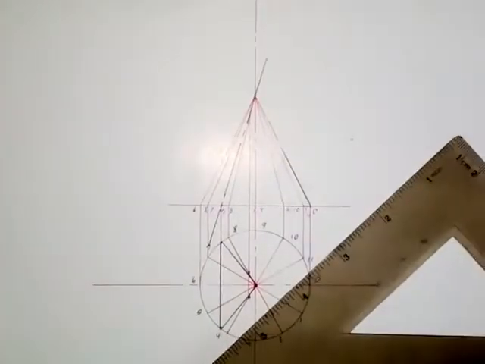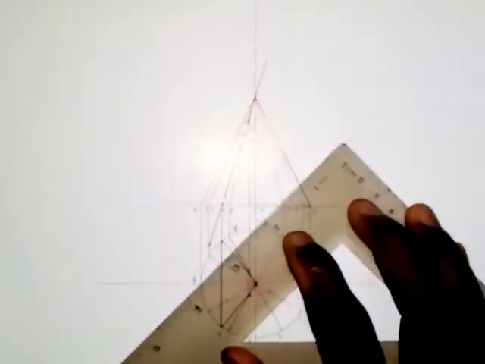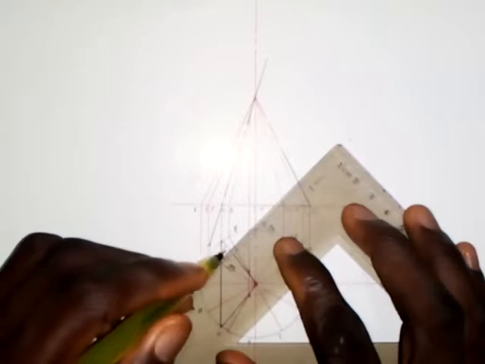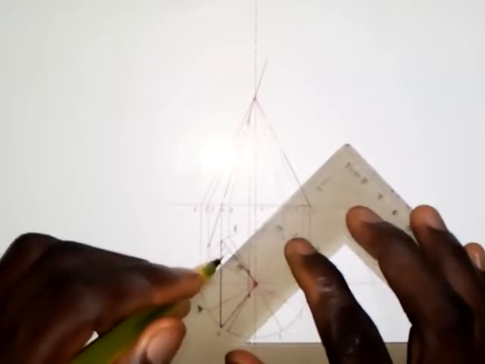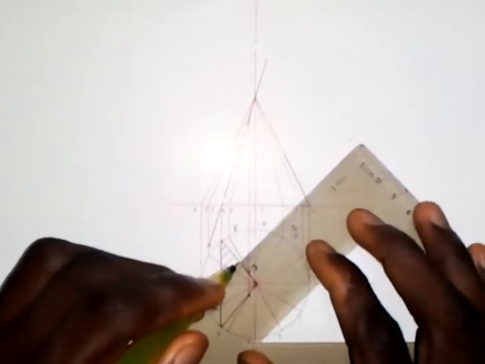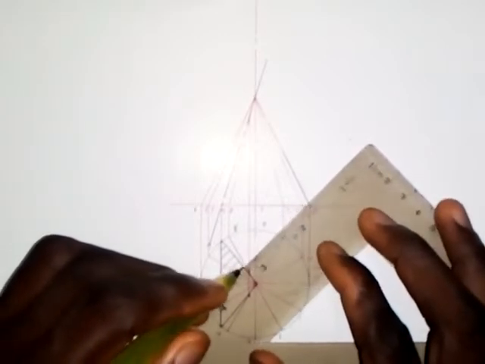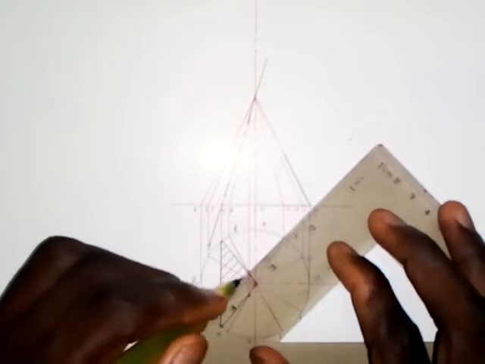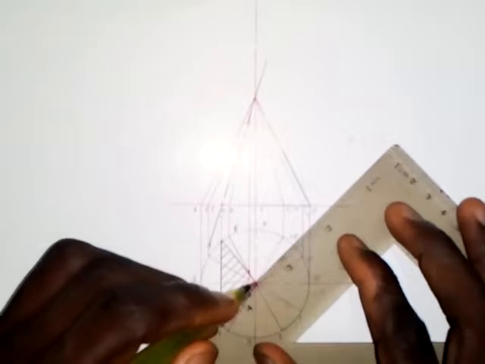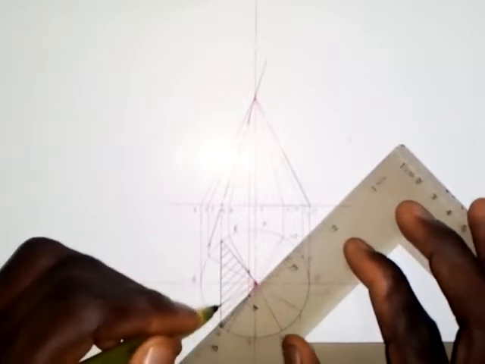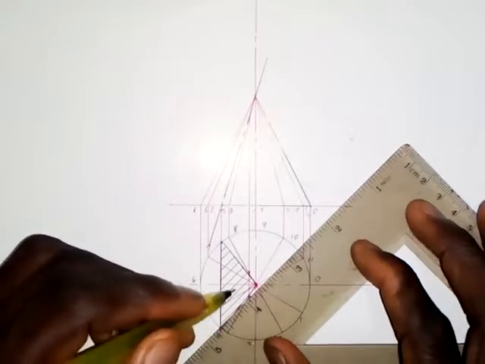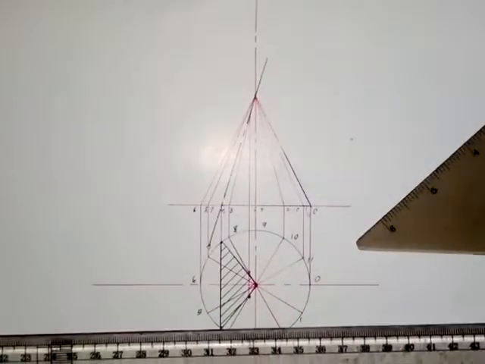So I have to hatch this surface. I have to put hatching lines on this surface here. So with my 45-degree set square, I will produce the hatching lines. I've done this several times, so I don't think this should be something strange to you. Okay, so that's the shape in the plan.